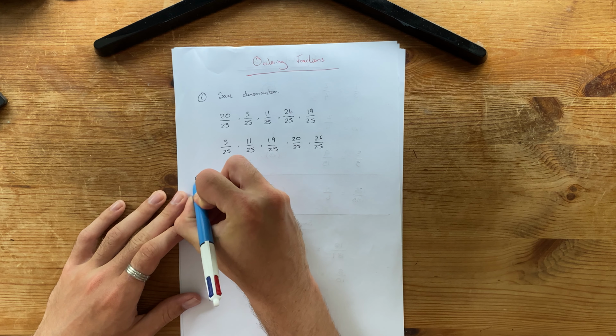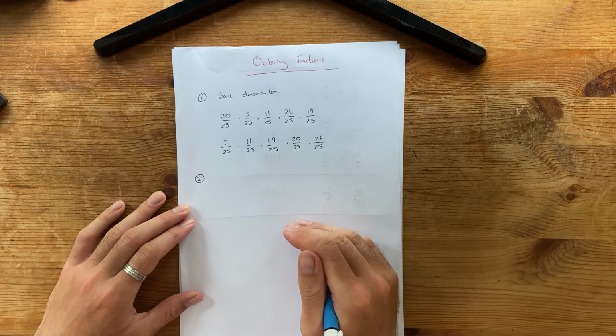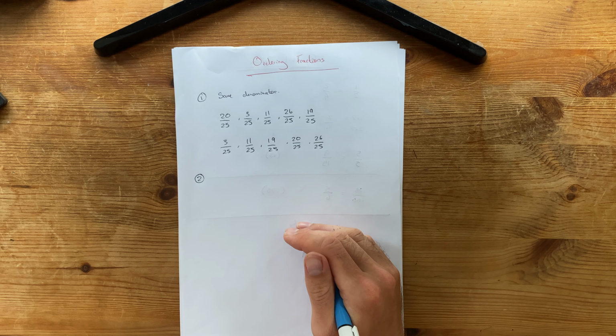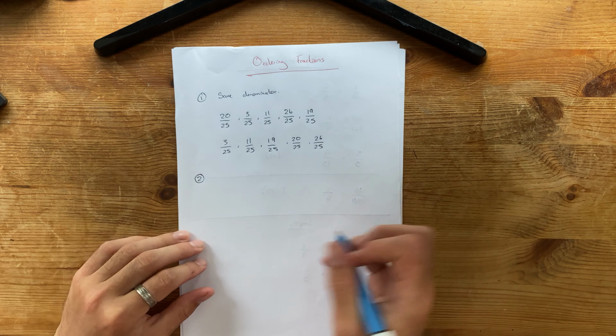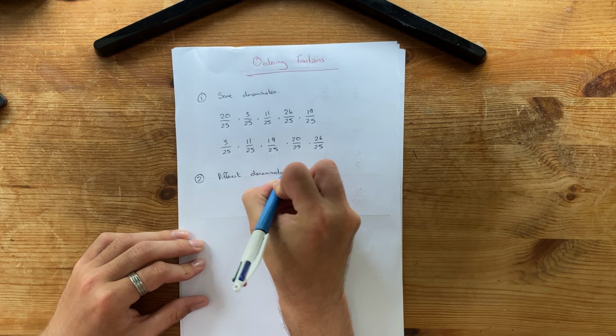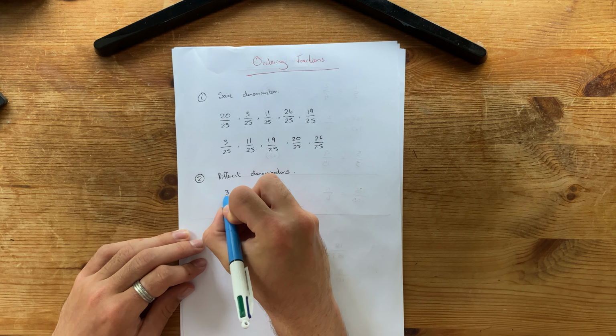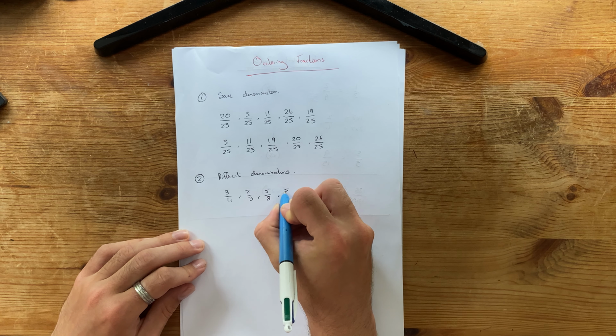Second one is when they have different denominators. So again, the example from the book gives us these numbers: 3 over 4, 2 over 3, 5 over 8, and 5 over 6.